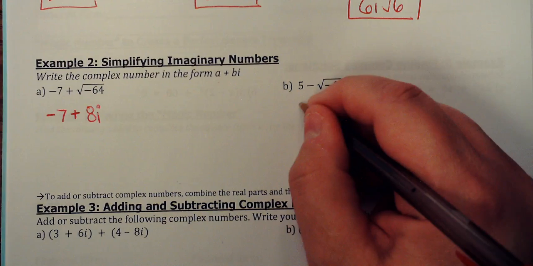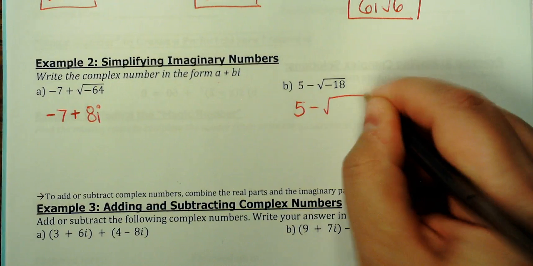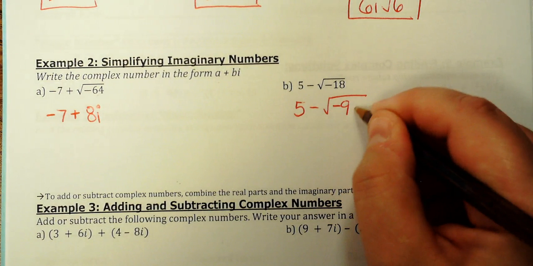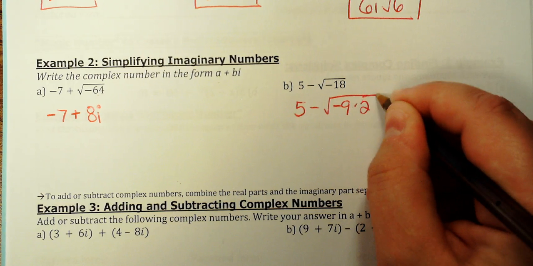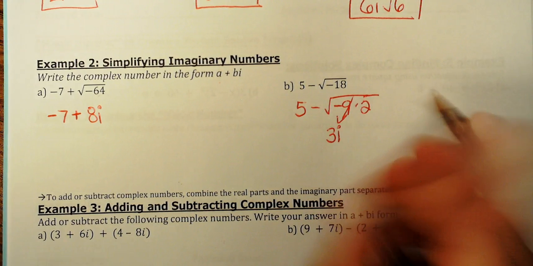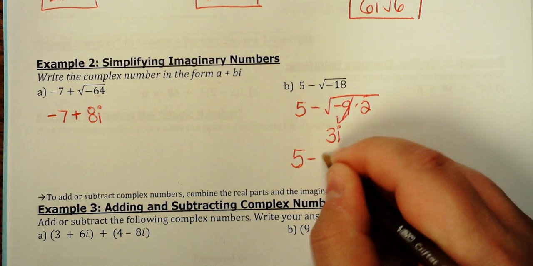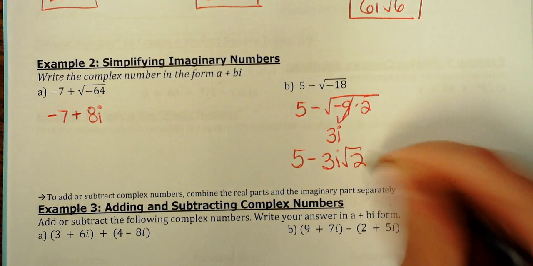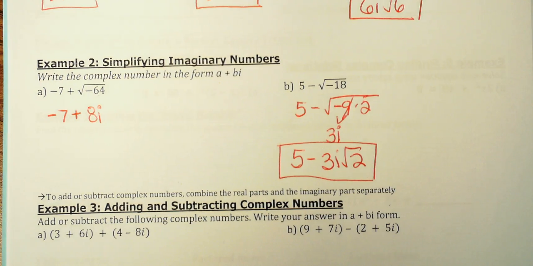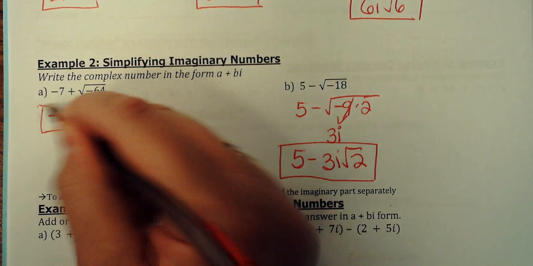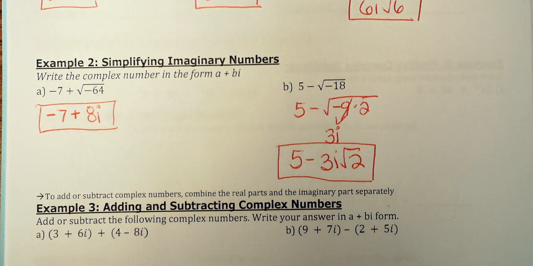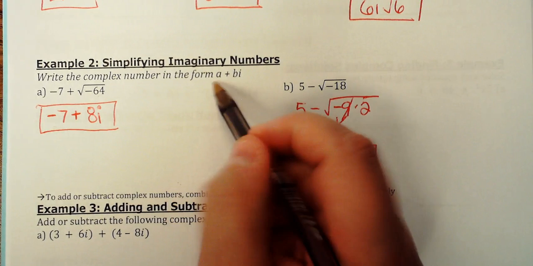This one right here, in terms of the -18, that's not a perfect square like that previous question. So I'm just going to break it down. Biggest perfect square that divides into 18 is 9. This is going to come out as 3i. So 5 minus 3i radical 2. The 5 is the real part. The -3i radical 2 is the imaginary part. Over in this question, -7 is the real part, and then the 8i is the imaginary part. But you can see it's in this format.